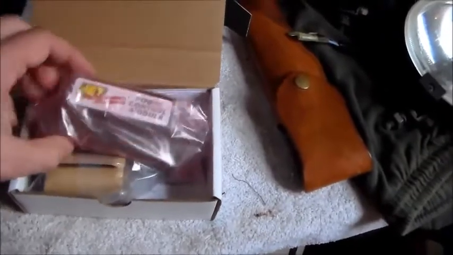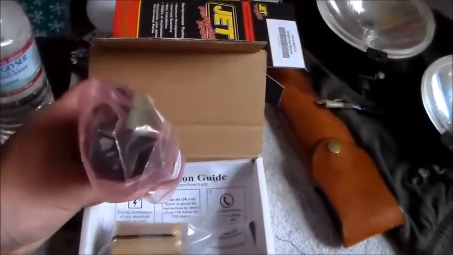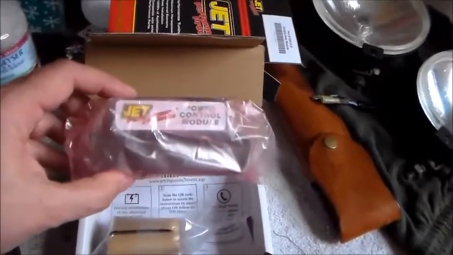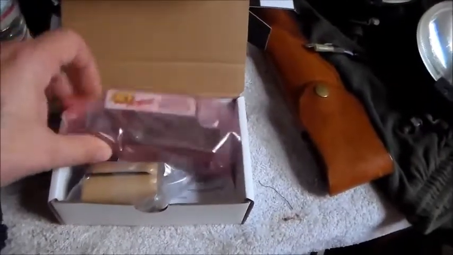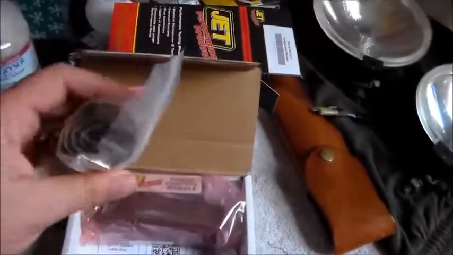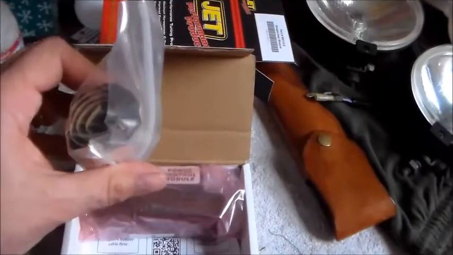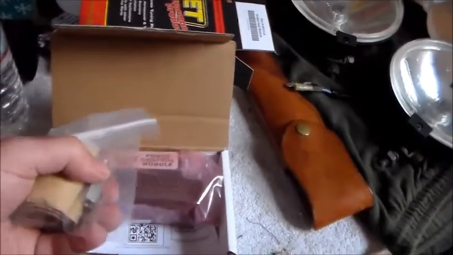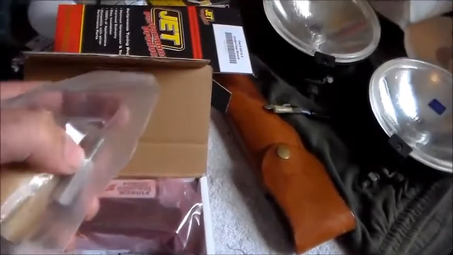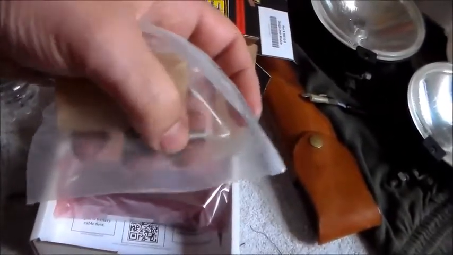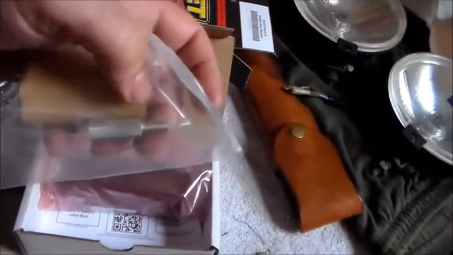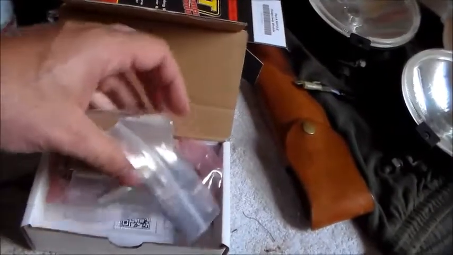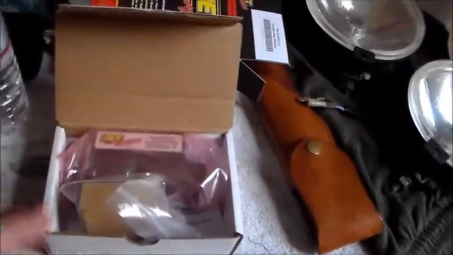So here we have the actual module that plugs in line between the factory harness and the ECU, and we have a kind of weather stripping, a tar substance that we're going to use to wrap around the module, and we have an extension for the bolt here that holds the harness to the ECU.